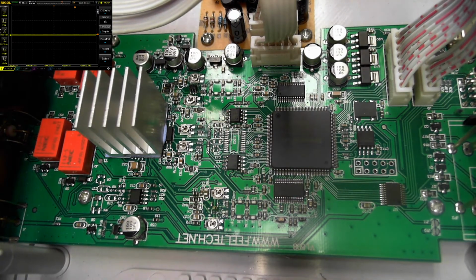So let me get one out here and we'll just compare it to the original location and see how it fits. This does look like it's the right size, the right layout, the right package style, so I'm not too concerned about that.